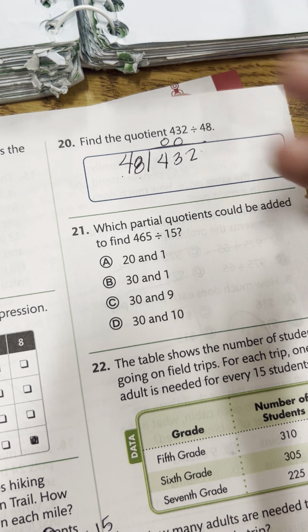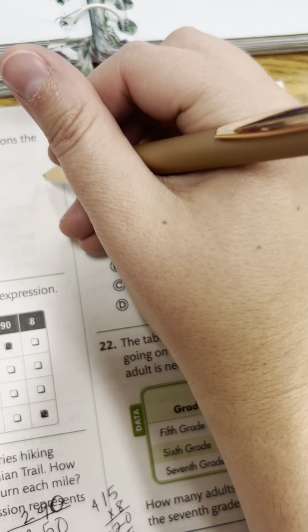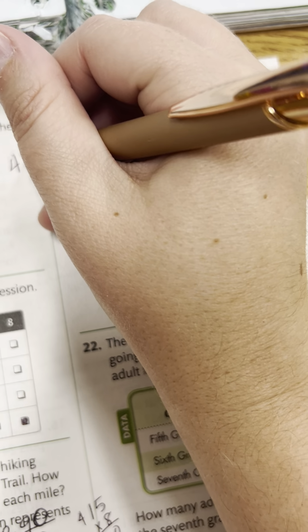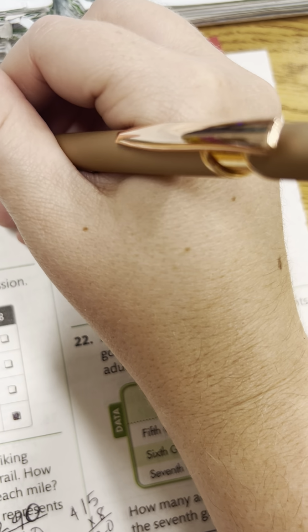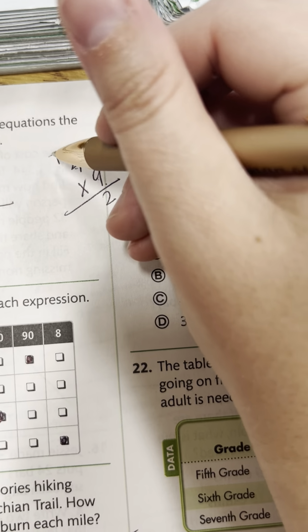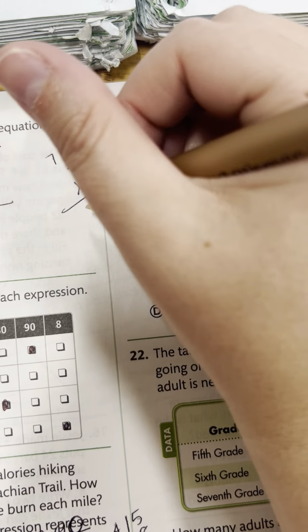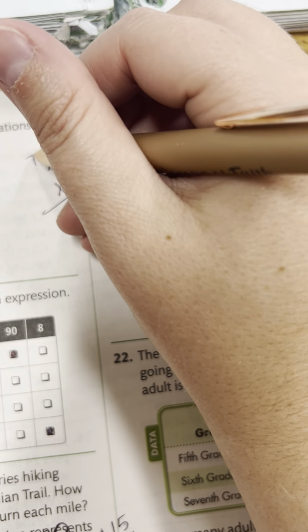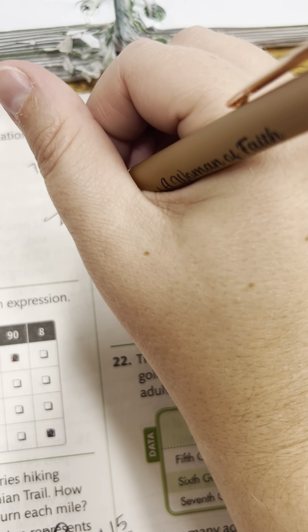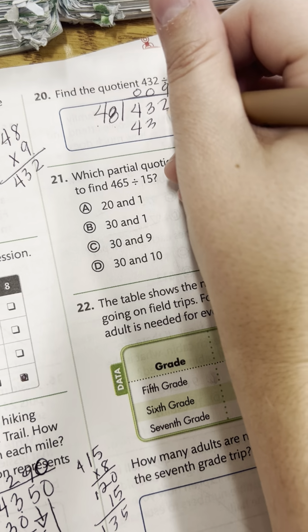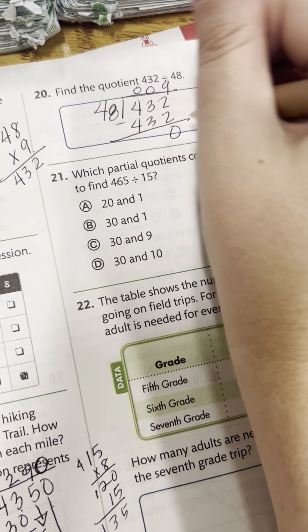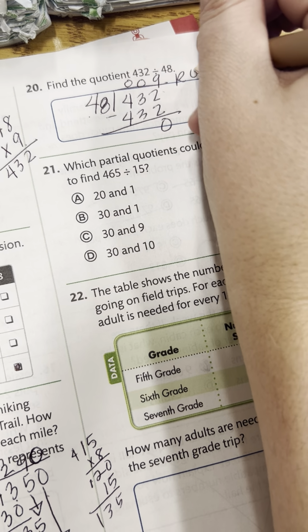50 goes in about 9 times, sorry. All right, so if we do 48 times 9, that's 72. That's 36 plus 7 is 45. Nope, sorry. 36 plus 47 is 43. Can't add. Oh, there you go. It's right. 43 to 0. There you go.